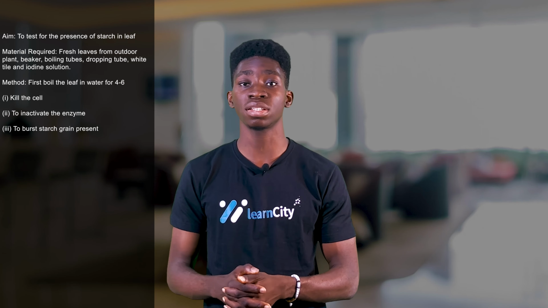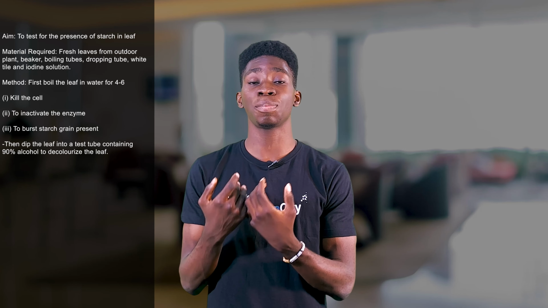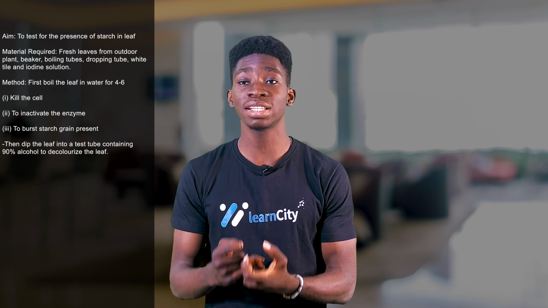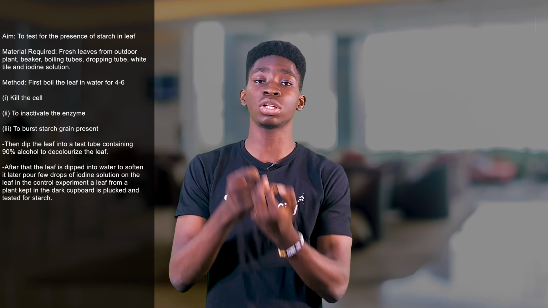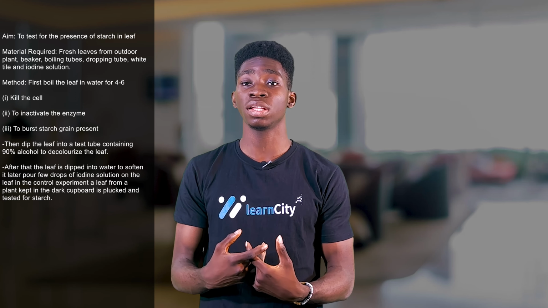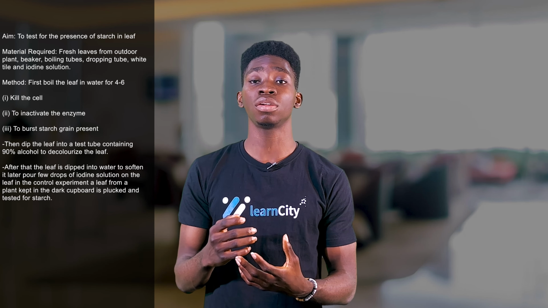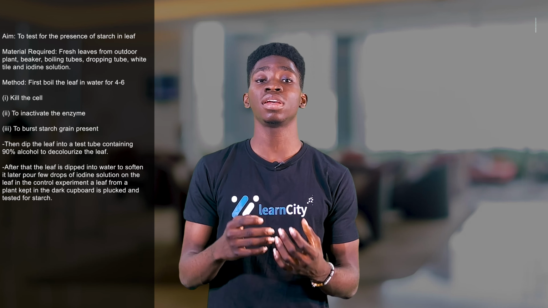The next step is to dip the leaf into a test tube containing about 90% alcohol. The purpose of doing this is to decolorize the leaf. Then after this, the leaf is dipped into water, and the purpose of doing this is to soften the leaf. Then after that, you pour a solution of iodine on the leaf.